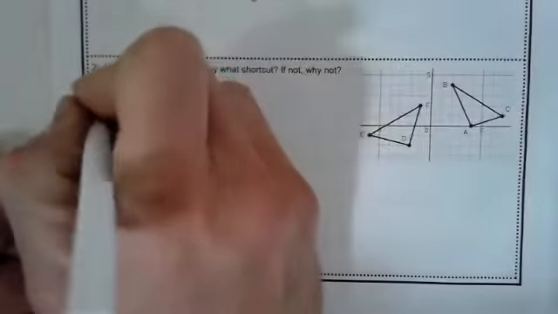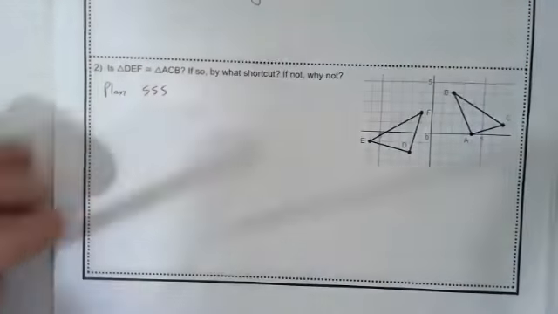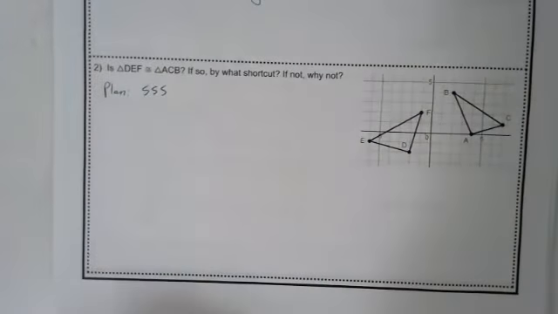So what I'm going to do is I'm going to use my Pythagorean theorem. So my plan is going to be to prove by side, side, side. That's what I'm going to try to do. These are congruent to each other. If all of the sides match up, then I know I'm good. So let's check it out.